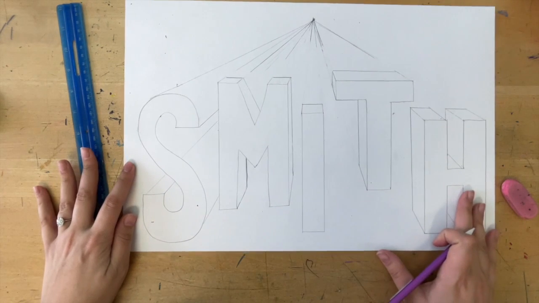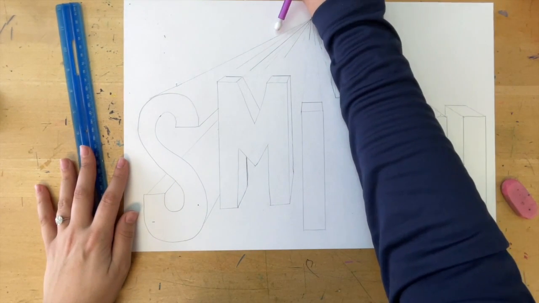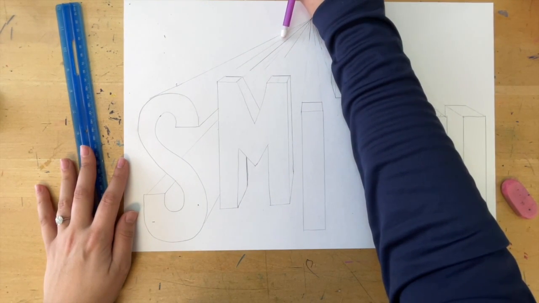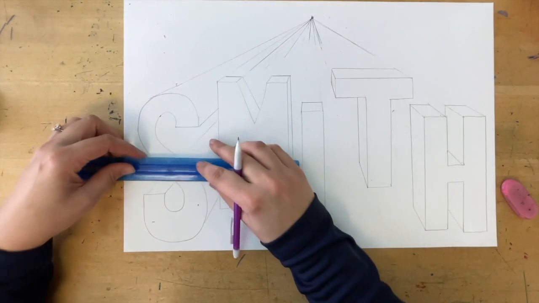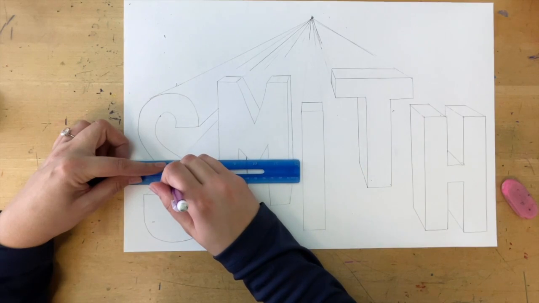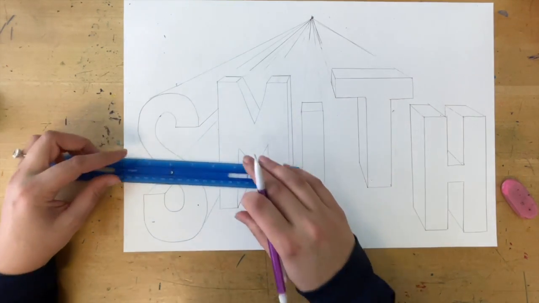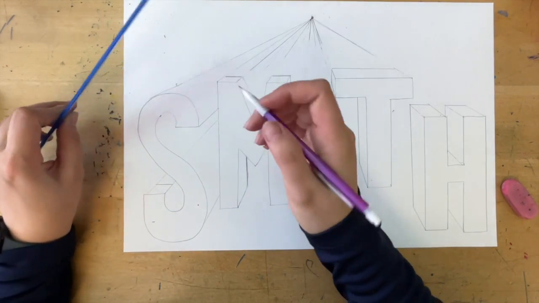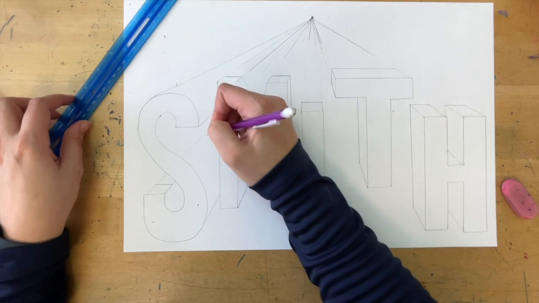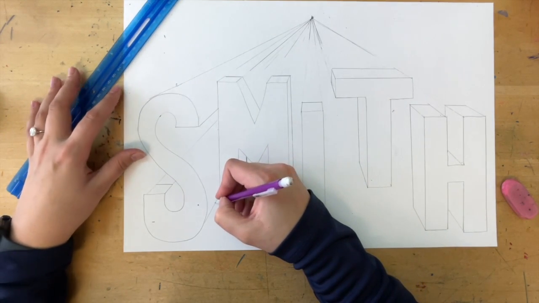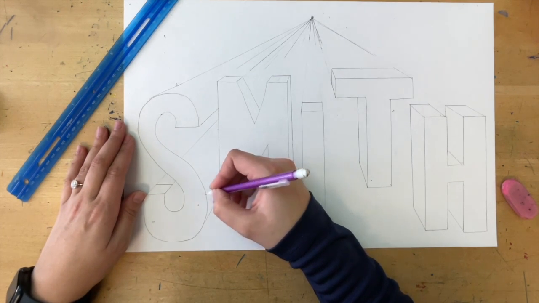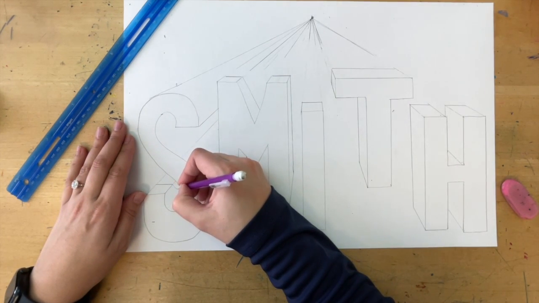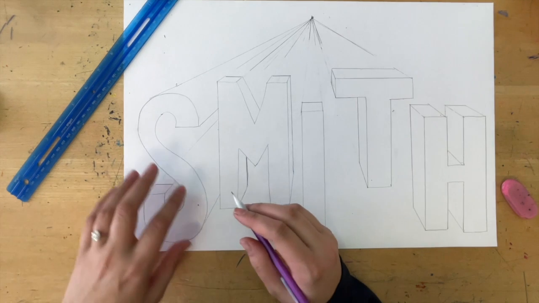So with curved letters, it's a little bit harder. So you want to just make sure you're kind of following the same perspective that you were doing before. So I know my S will actually have a straight line. So I'm going to add that in. And with the curved 3D part, you're going to have to follow what you did before. So just kind of take a guess. If you're not sure, I will help you with this part.